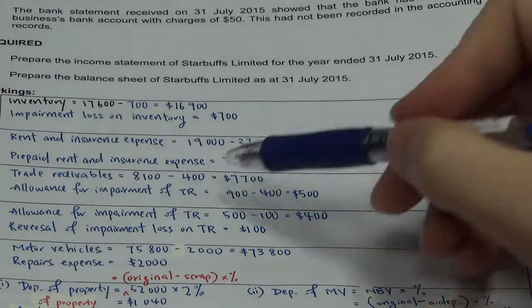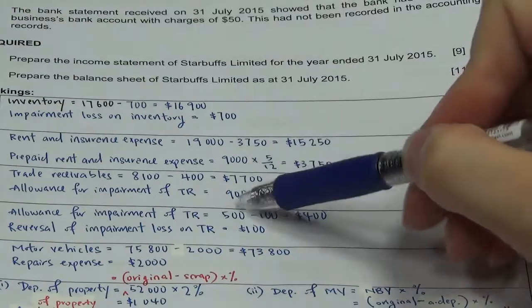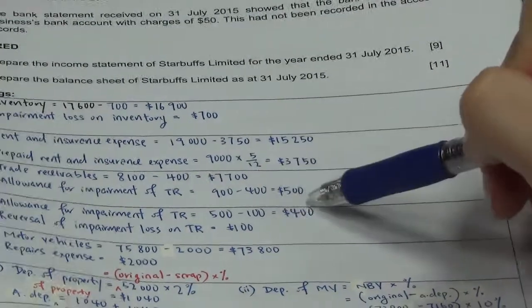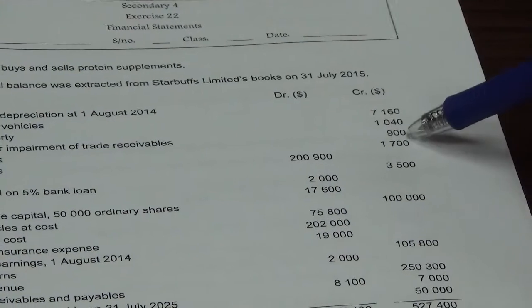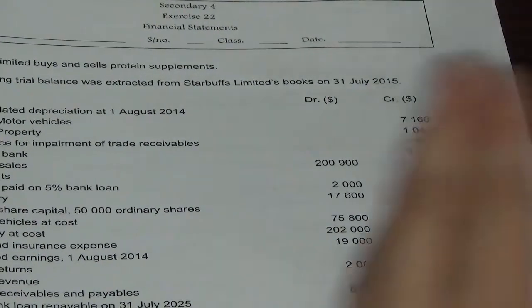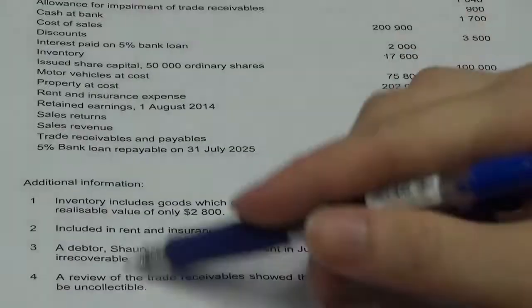Then bring down the allowance. Both sides need to minus. Bring down allowance, 900 minus 400, gives you 500. Where did 900 come from? 900 comes from the front, over here. So basically we are just adjusting figures from here, based on information given here.